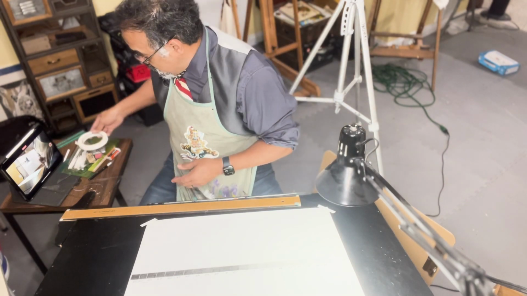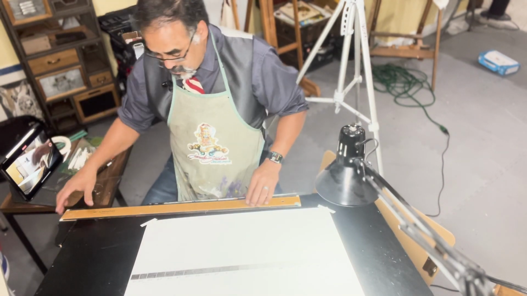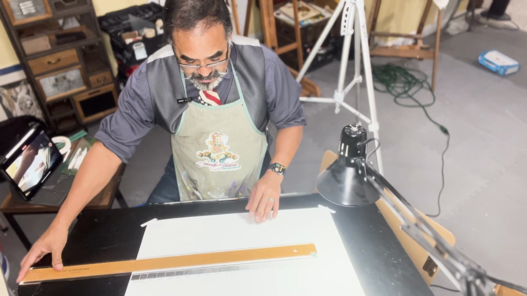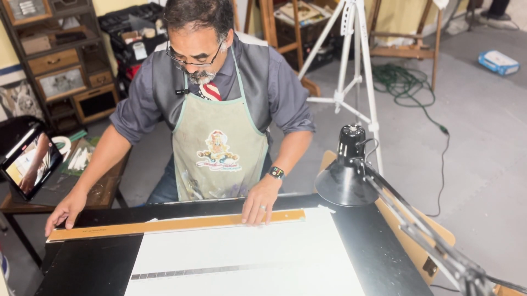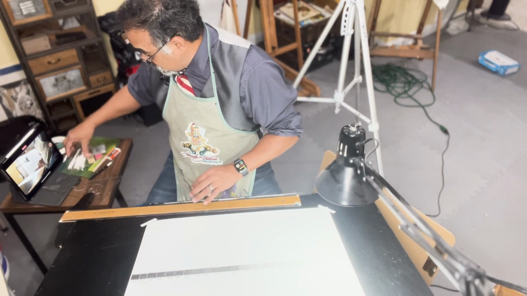Voila. We now have a perfect horizontal position, and I can slide my image up and down, well, not left and right, but up and down. Now, let's go to the next step.